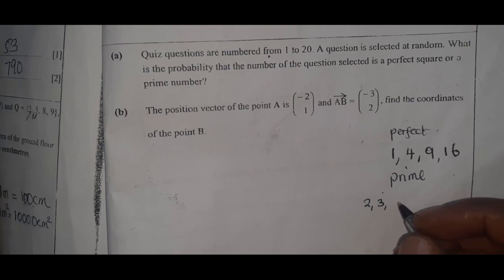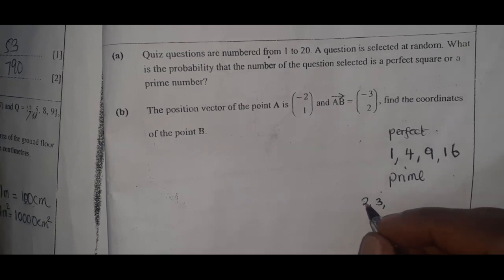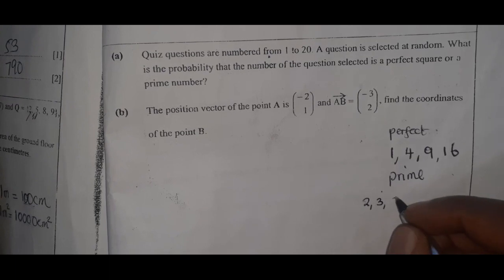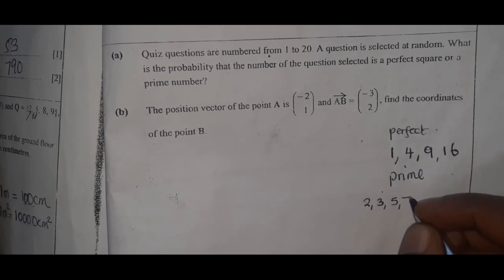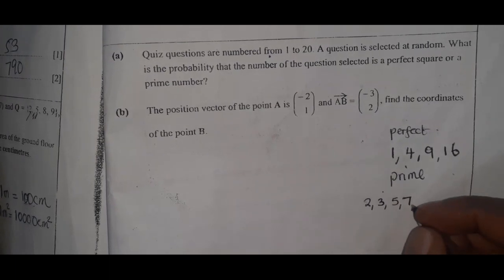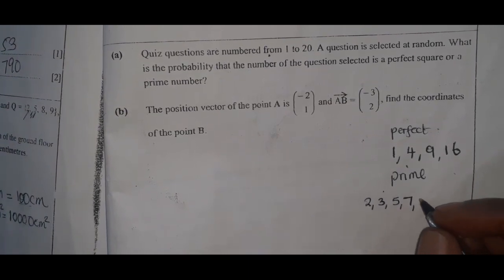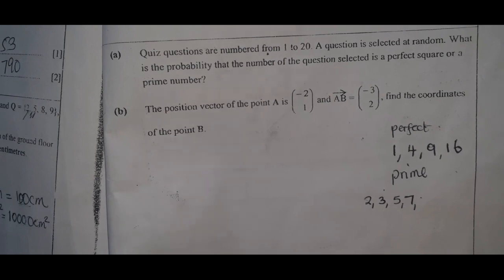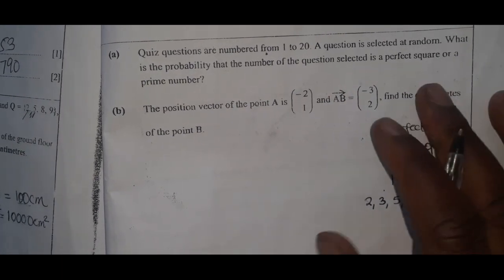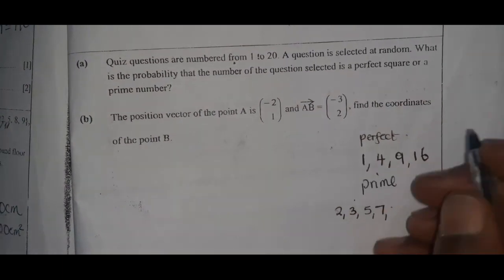All right? So it is 2, 3, 5, 7. I don't want to skip any.